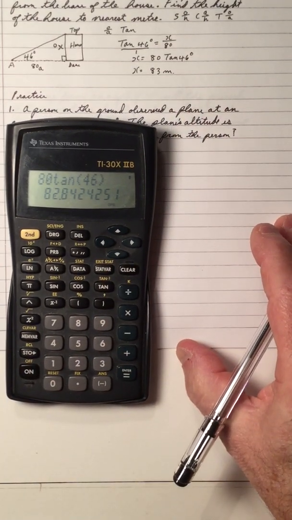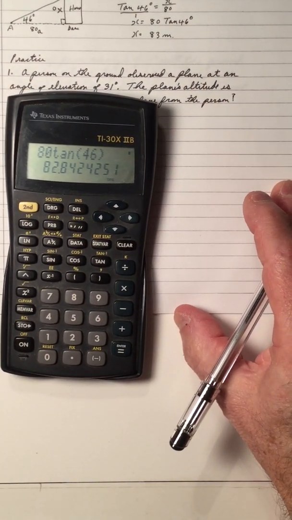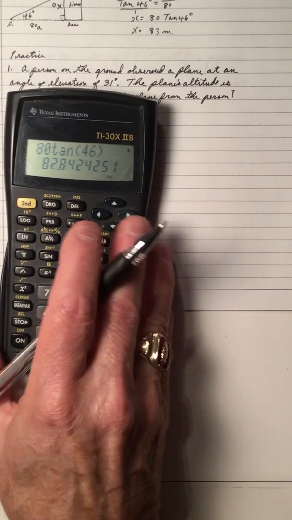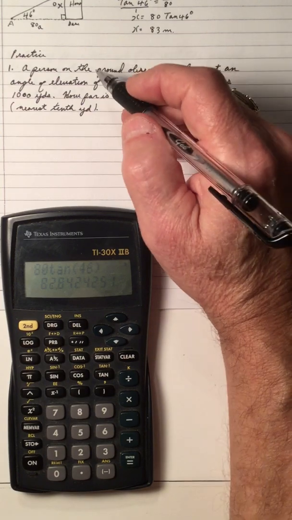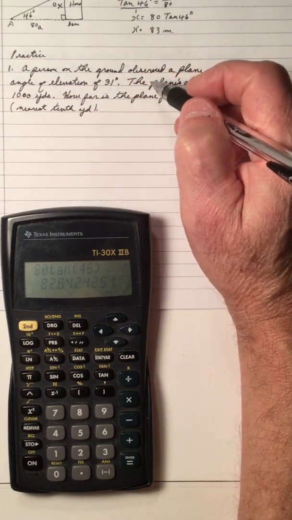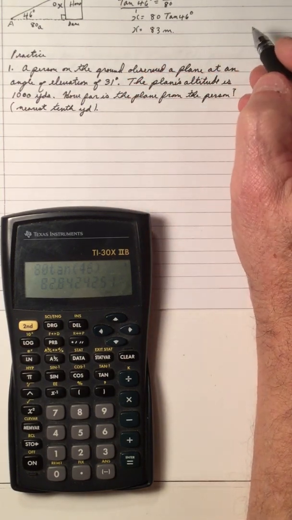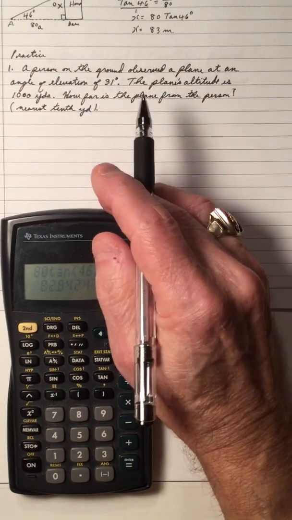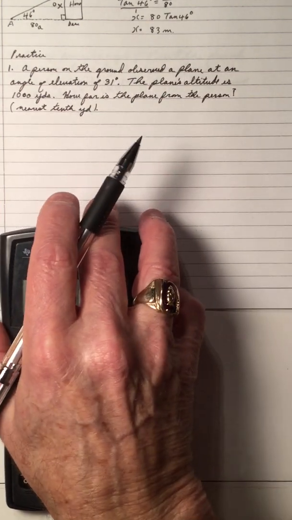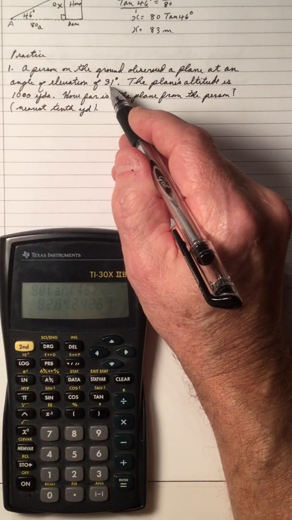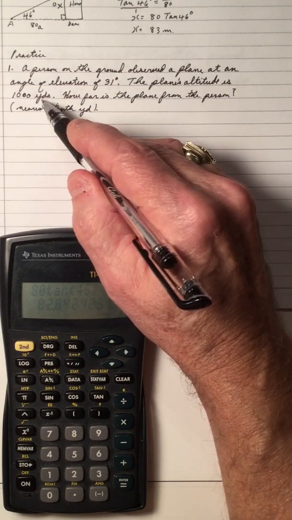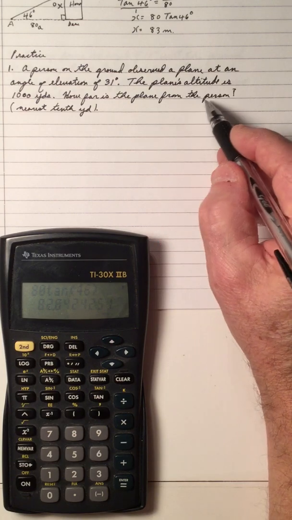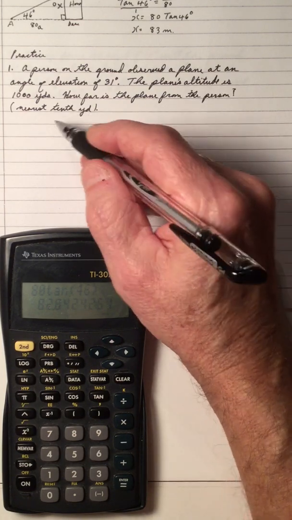Okay, let's move this up, and we have a practice problem now that you can work on. Practice. Pause the video, work out the problem, press playback, and see if you get the right answer. A person on the ground observes a plane at an angle of elevation of 31 degrees. The plane's altitude is 1,000 yards. How far is the plane from the person to the nearest tenth of a yard?